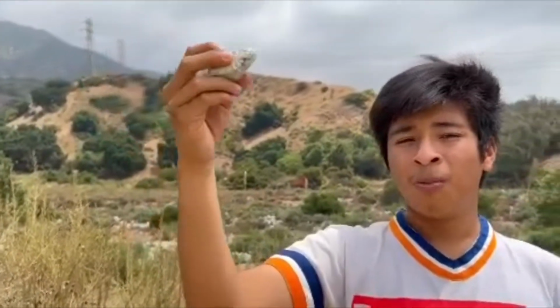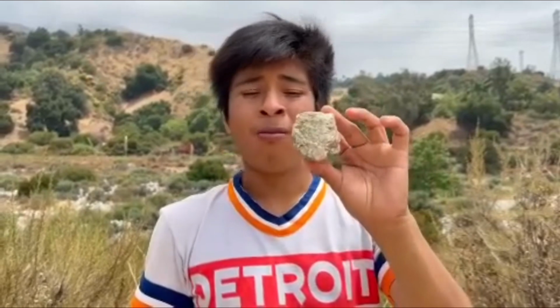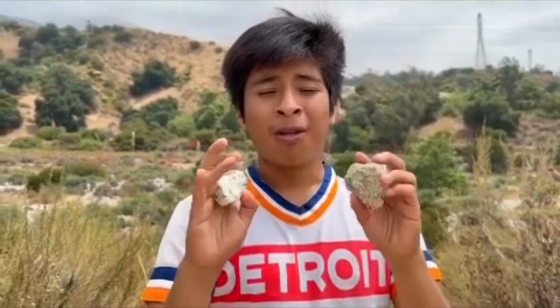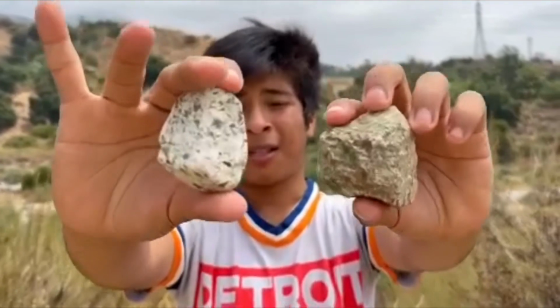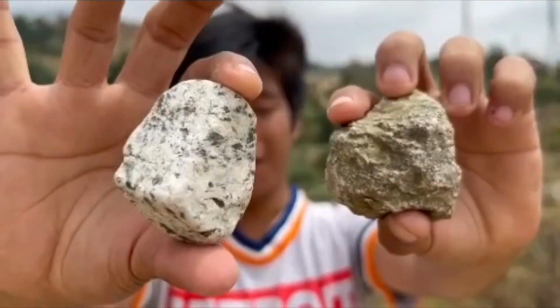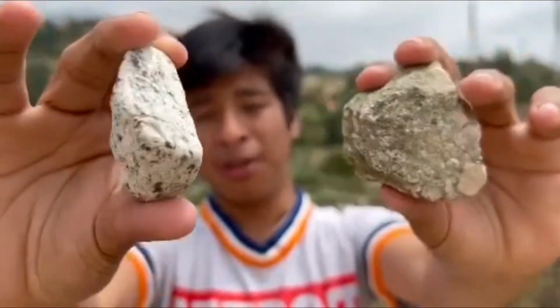The more the rock travels, the smoother each side gets, and clearly this rock right here, Mount Wilson, hasn't traveled as far as this one. They're both classified as igneous rocks, but they both have different characteristics that set them apart from each other.